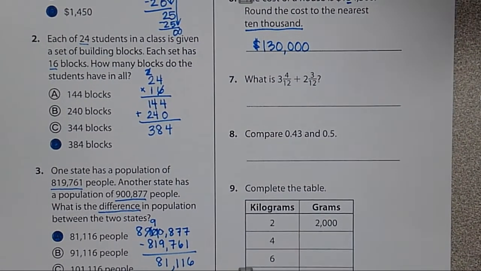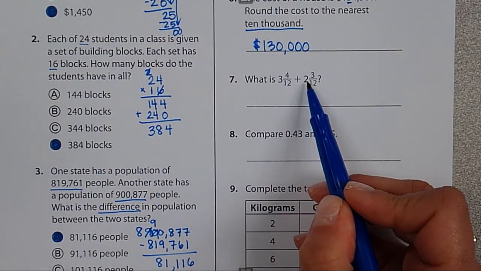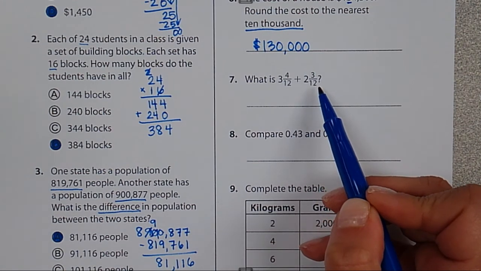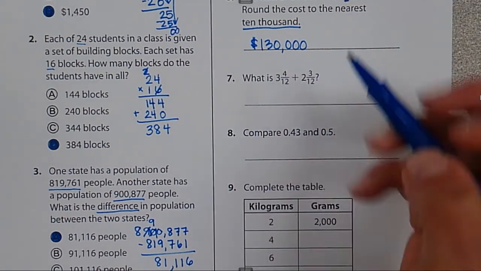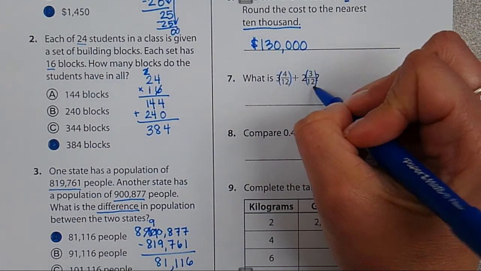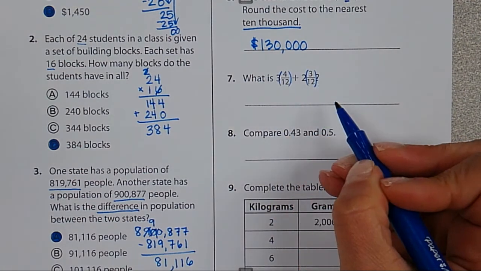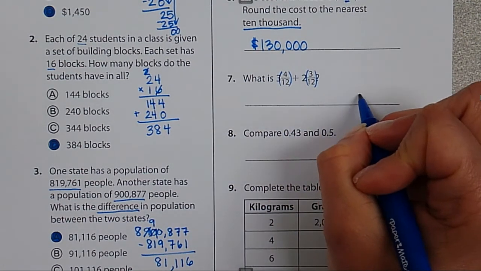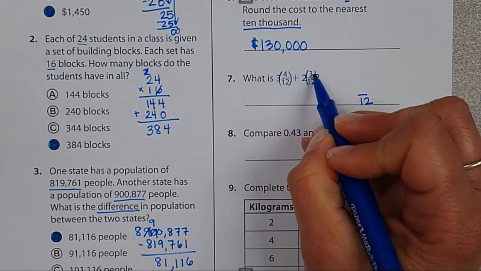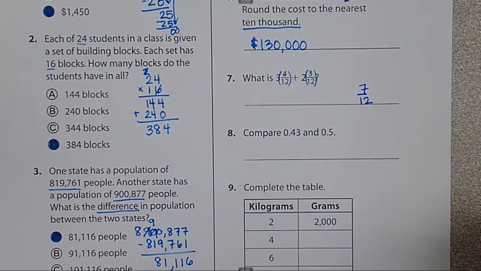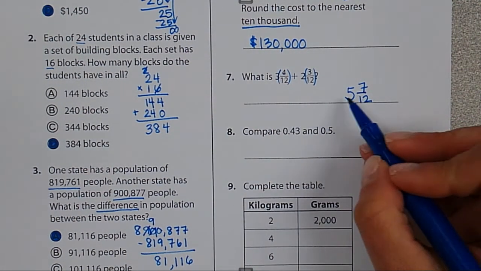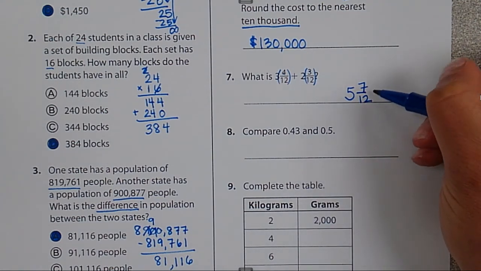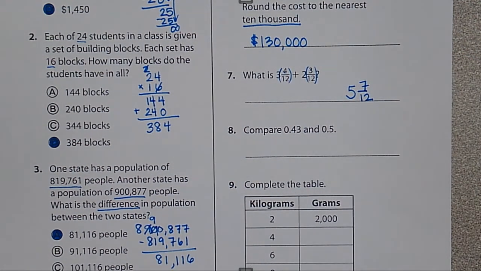Number 7 asks, what is 3 and 4/12 plus 2 and 3/12? Well, I'm going to do this mentally in my head because I can see. When we add, first we're going to be adding the fractions. The denominators are the same, so they stay. It's going to be 12, and put my answer over here. 12, we add those numerators. 4 plus 3 is 7. And then we're going to add the whole numbers. 3 plus 2 is 5. So the answer is 5 and 7/12. And we cannot simplify 7/12 any further. So that is our final answer, 5 and 7/12.